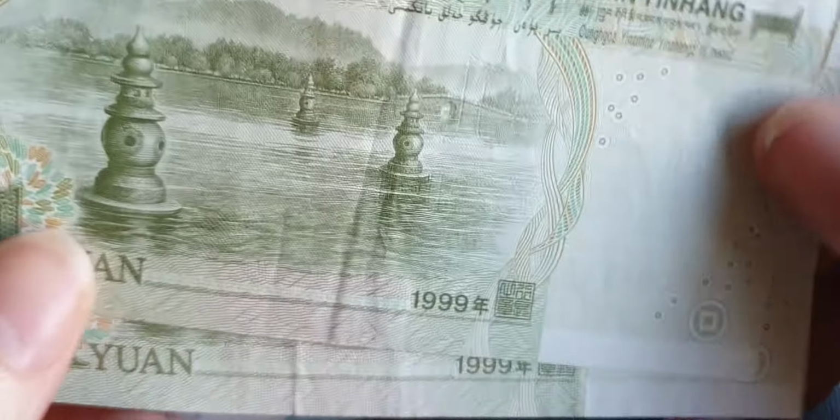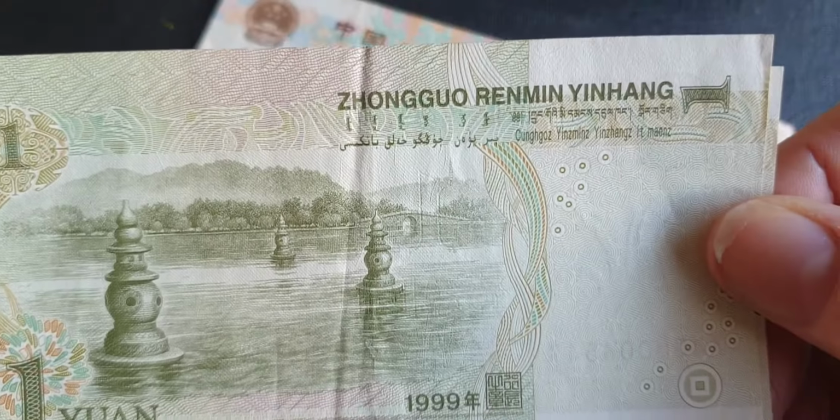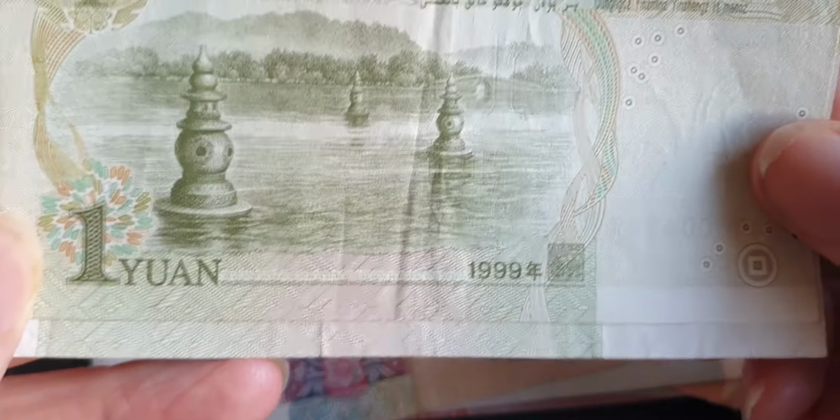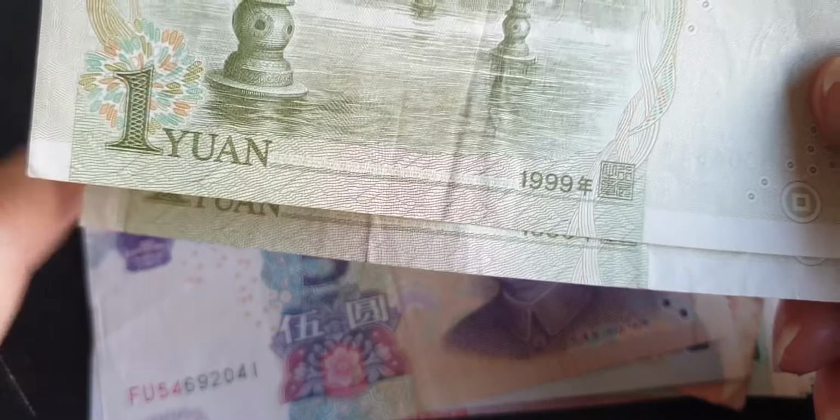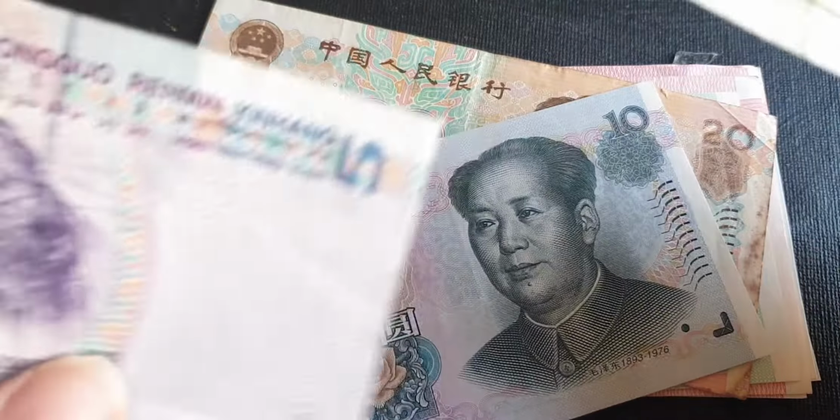So this is 99, 41 yuan, so yuan, or renminbi, renmin, it's people's currency. You get different dates as well. So here's the 2005, and if we go to the 100, you can see 2015, and 41 to 50 there's also 2019, which goes with the 100 yuan 2015 issue.